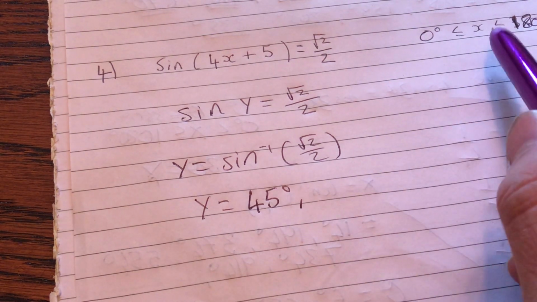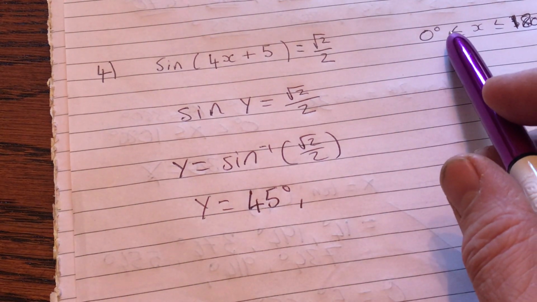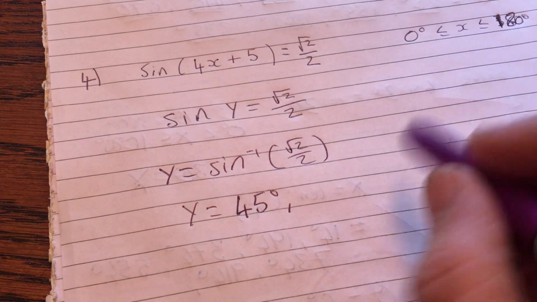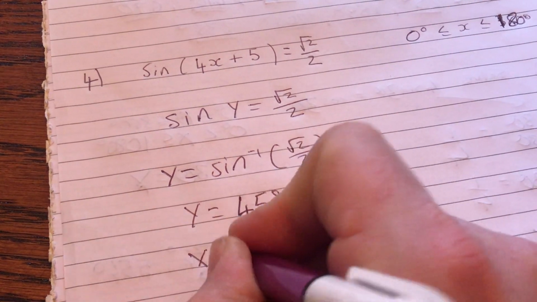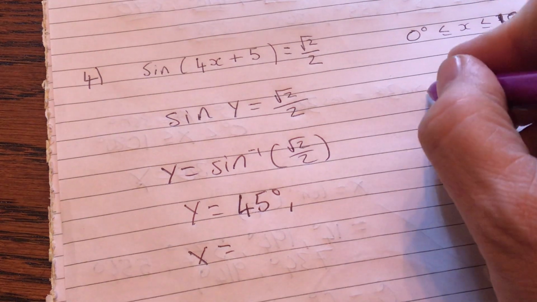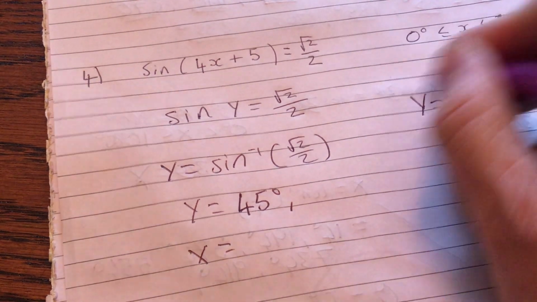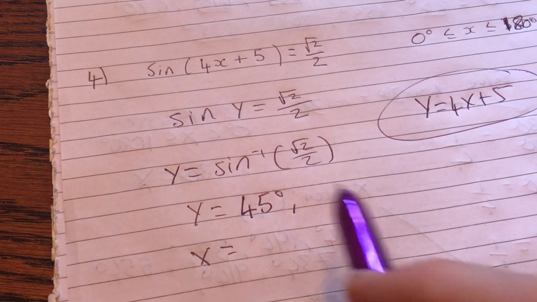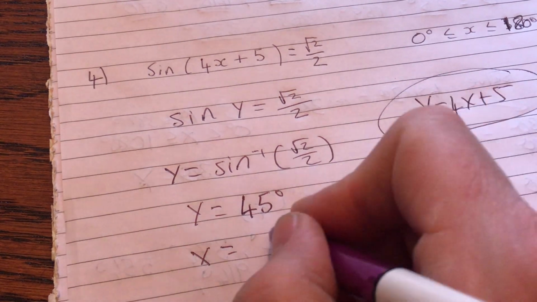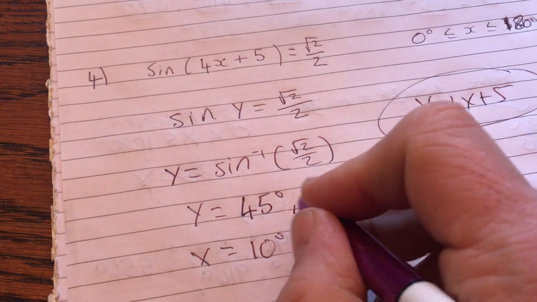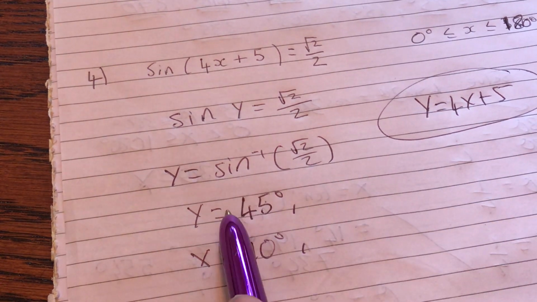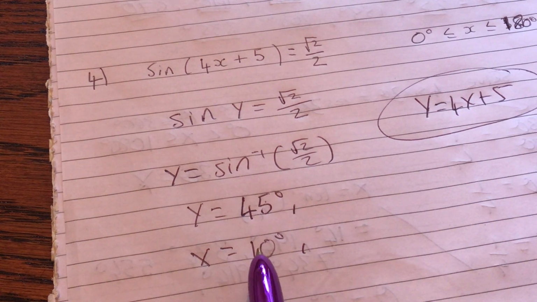Well, I only want x values between 0 and 180, so let's see what that gives me as an x value. Remember, y equals 4x plus 5. So 4x plus 5 is 45, x is going to be 10 degrees. But when we're finding multiple solutions, we always use the coded value.